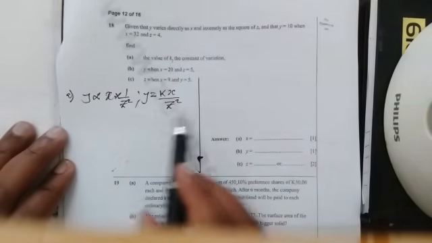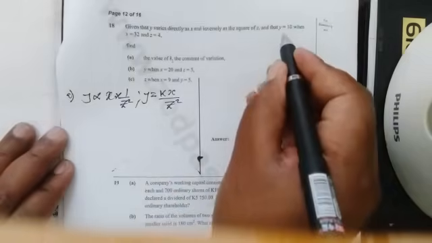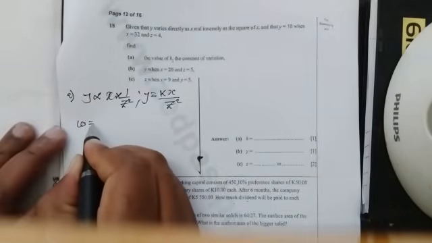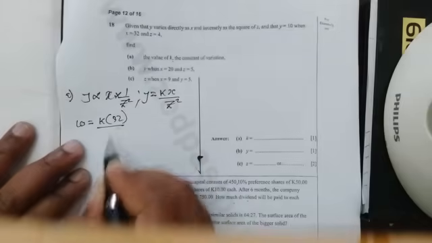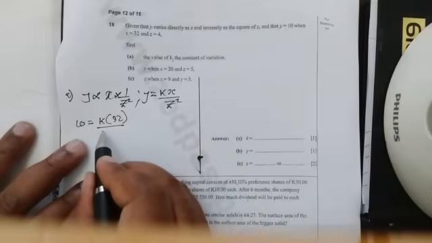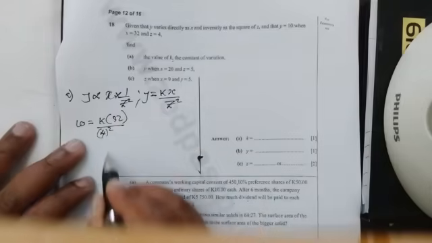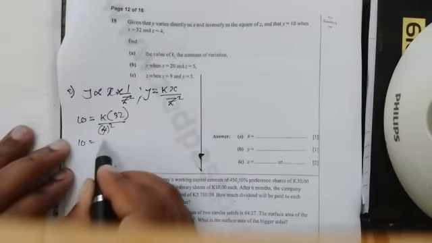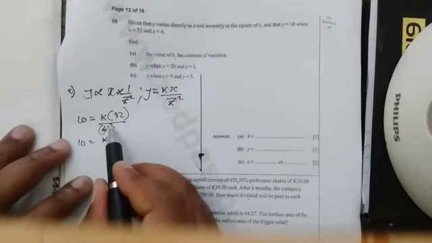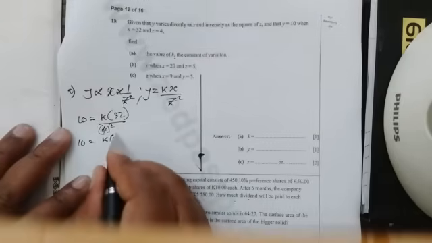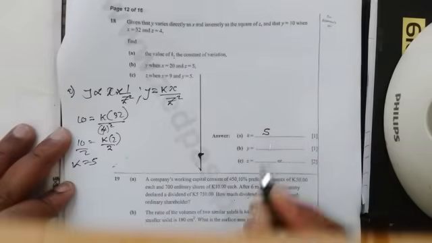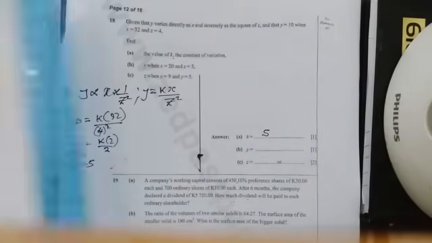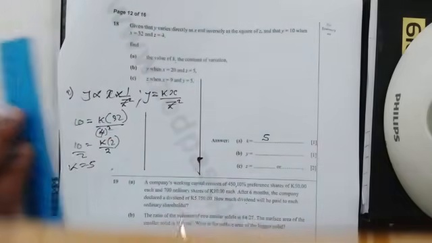All right, we've been told that y is 10 here. 10 is equal to k, x is 32, divided by 4 squared. All right, this is 10 is equal to k times 32 over 4 squared. 4 squared is what? 16. 16 into 32 is 2. All right, we divide by 2, we divide by 2. So k is what? 5. So here k is 5.